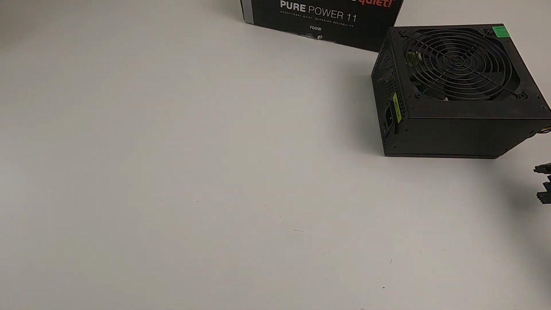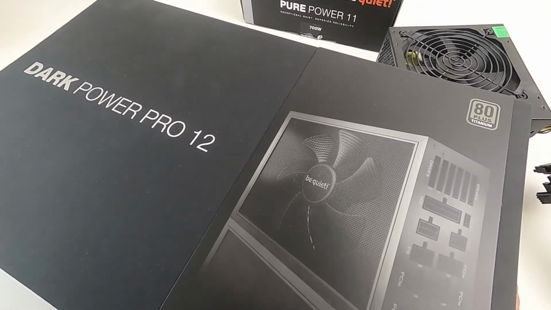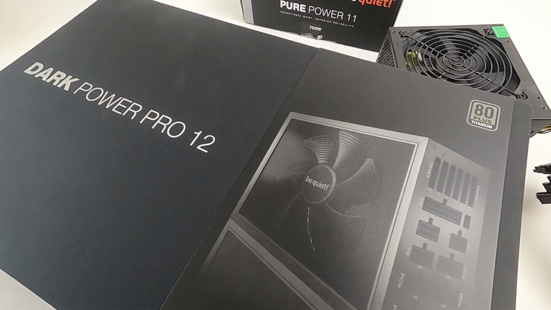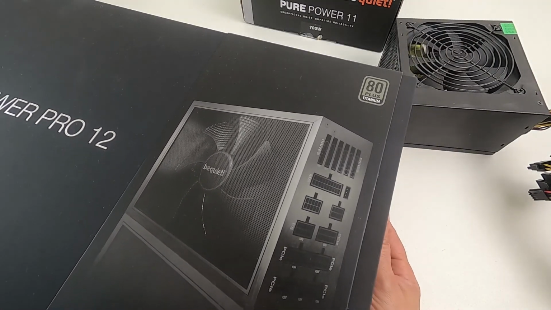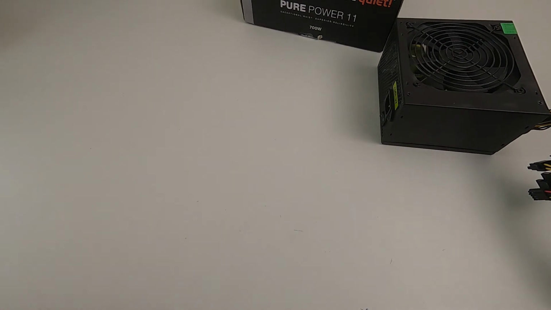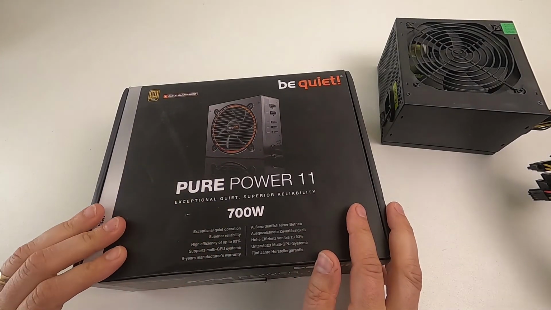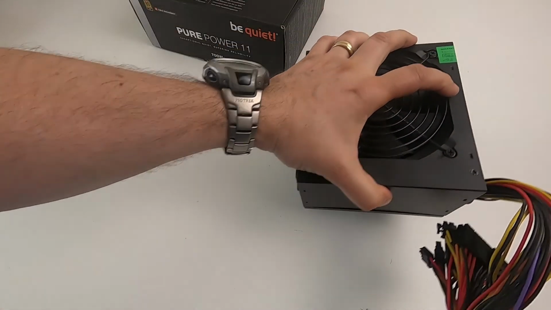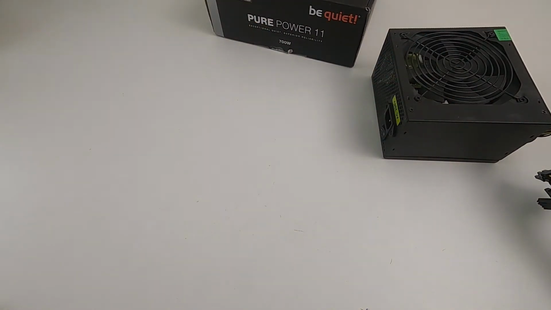Higher end, we go to something like this, which is the Dark Power Pro 12. That's about £380. That's fully modular and a bit funky. Overkill for just about every system, apart from the really high-end ones. So that is about £70–80. That's about £30. Obviously there are a huge variety, so depending on your overall budget, it will depend on how much gets skewed towards the power supply.